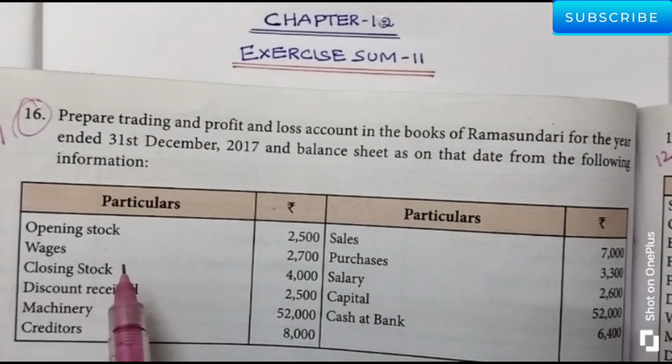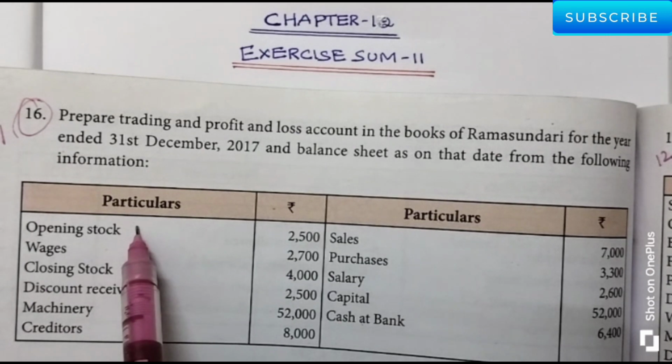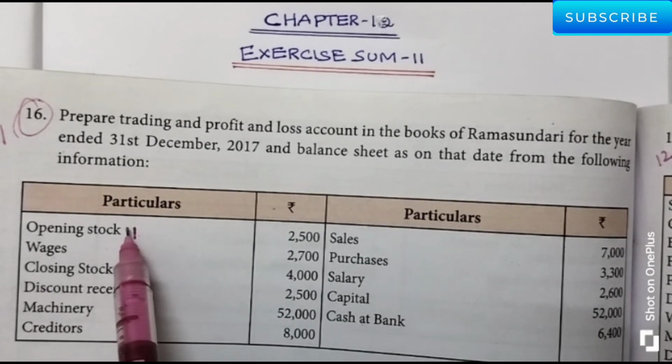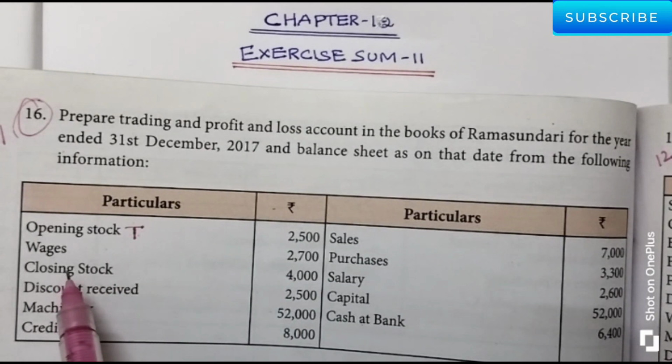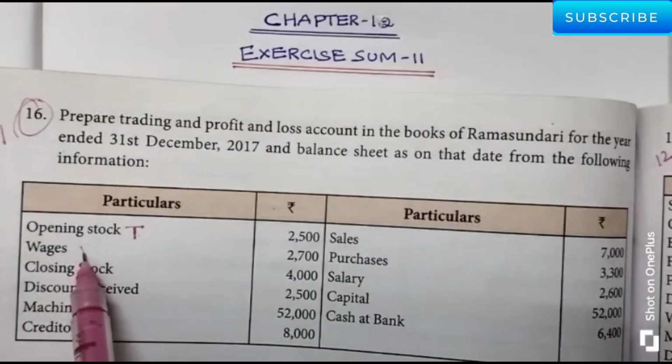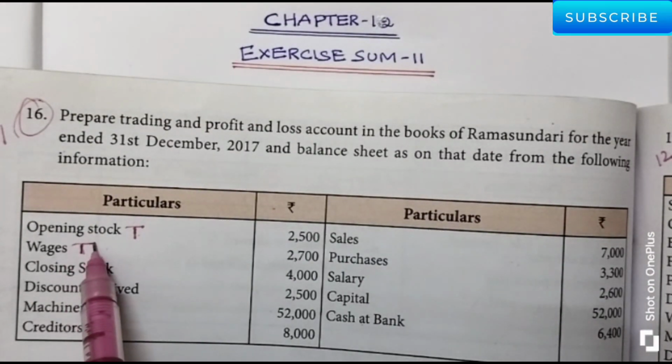Opening stock. As per the format of the trading account, we always start with opening stock on the debit side of the trading account. So, opening stock goes to trading account. Then, wages. Wages is related to manufacturing goods. All the expenses related to manufacturing goods go to the debit side of the trading account. So, wages goes to trading account.